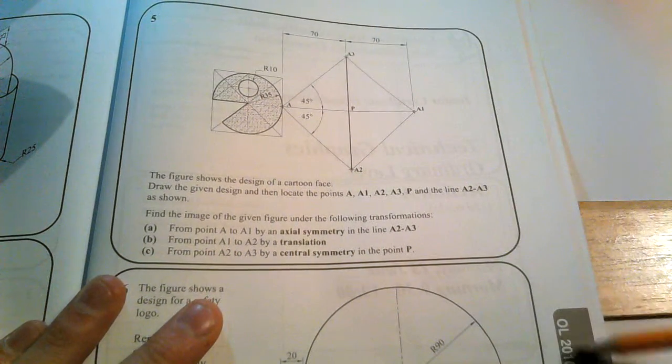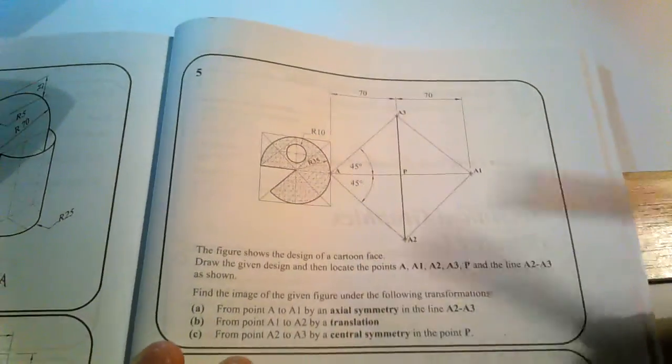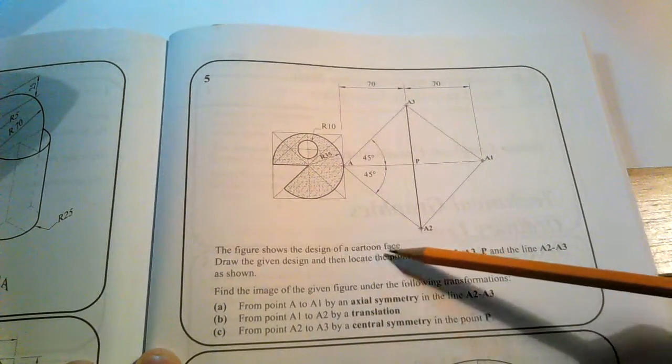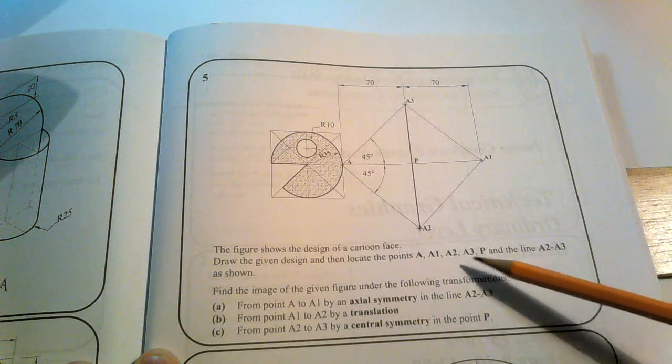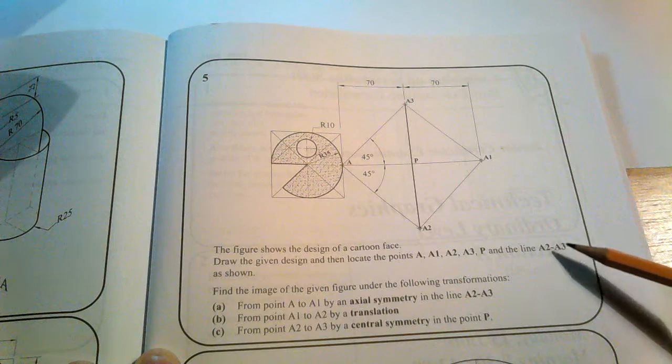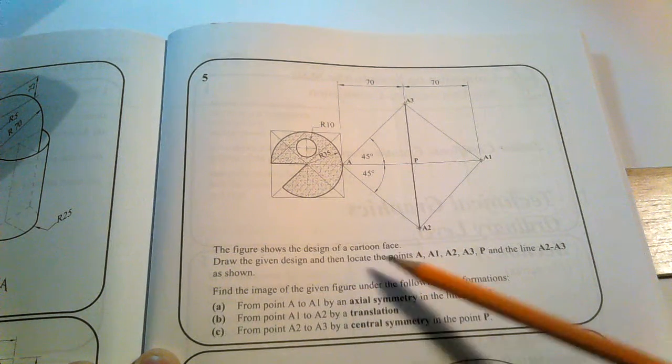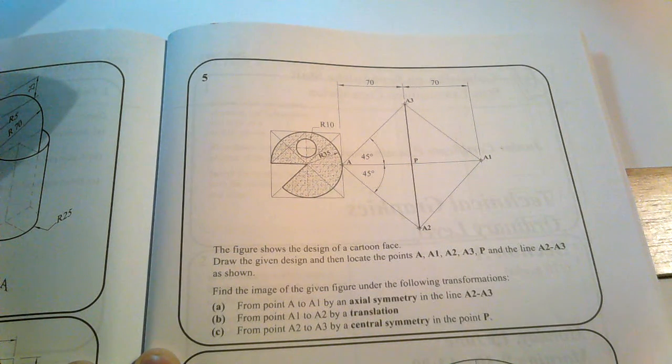Today's question is Ordinary Level 2010, Question 5, Transformation Geometry. The figure shows the design of a cartoon face. Draw the given design, then locate the points A, A1, A2, A3, and P, and the line A2, A3 as shown. Find the image of the given figure under the following transformations.